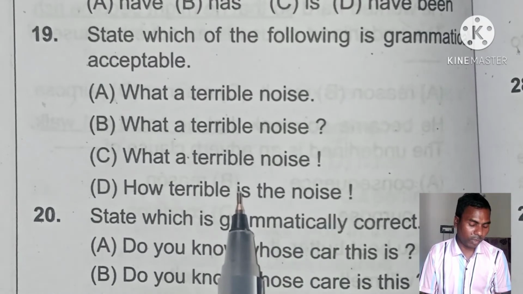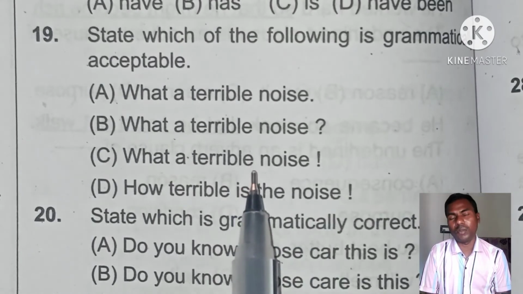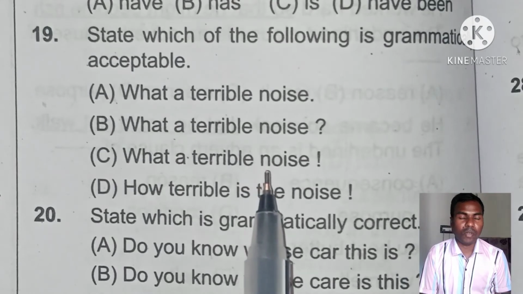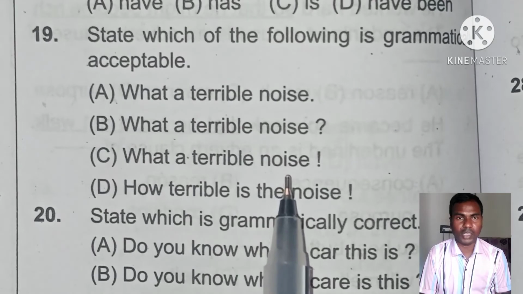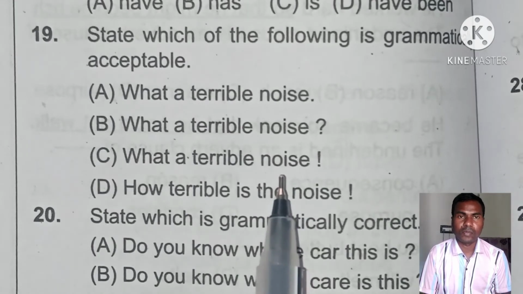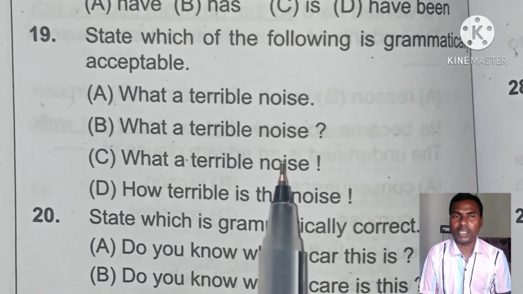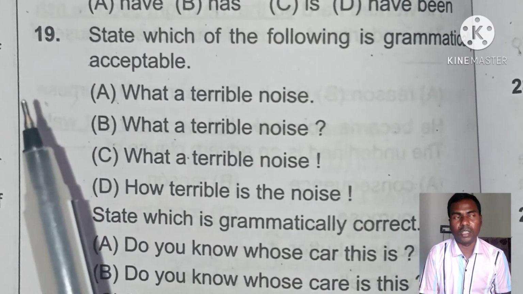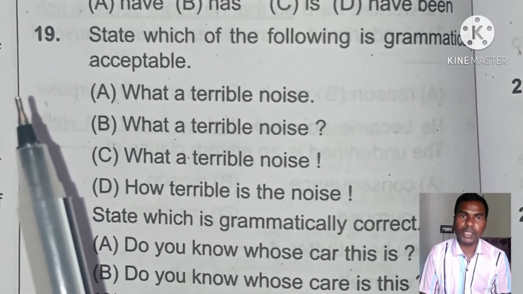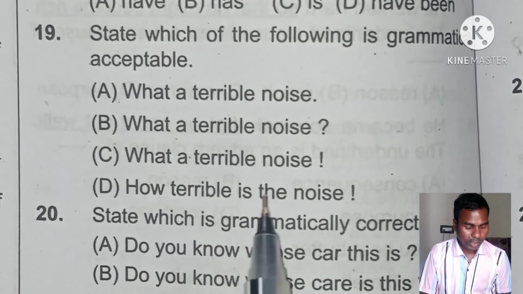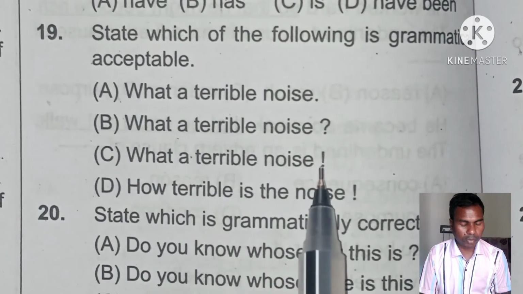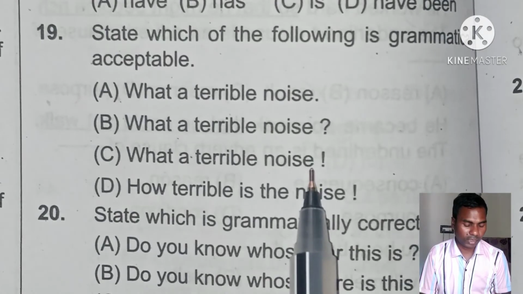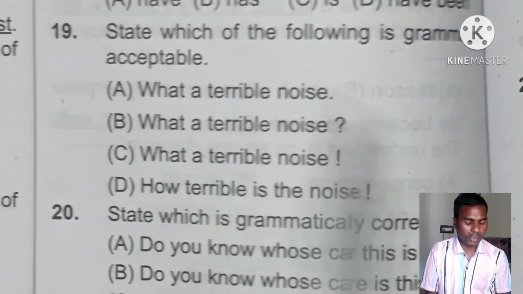When you have the verb given, I have told you, after using that word what or how, you will write adjective, subject or adverb, then sentence. Then you have the verb in the end. You have got the verb in the end, therefore this is an exclamatory sentence. What a terrible noise, this one. So 19 number C is the answer.